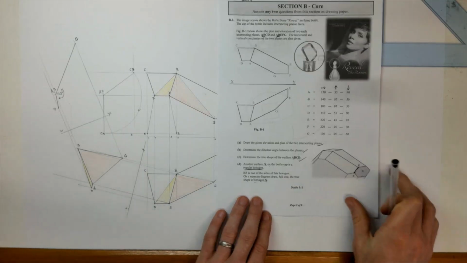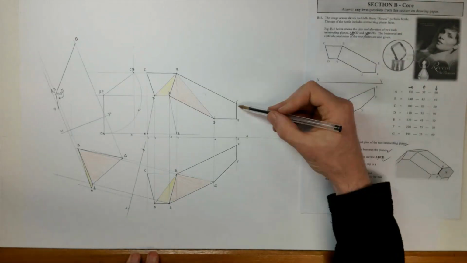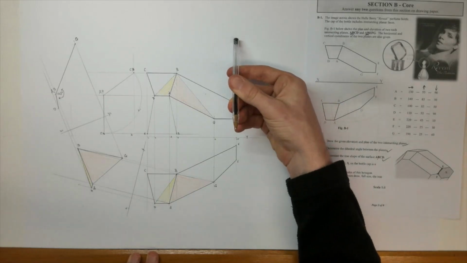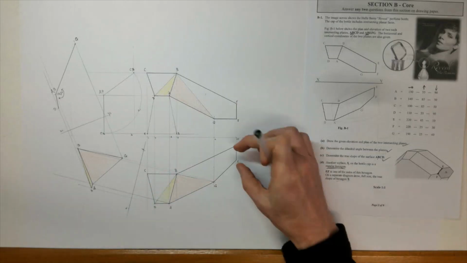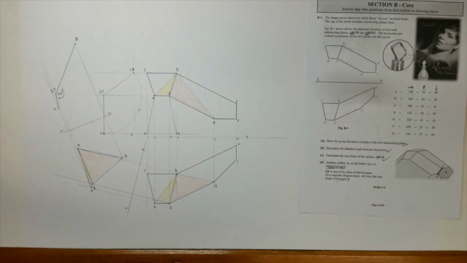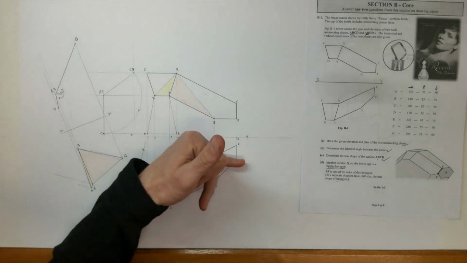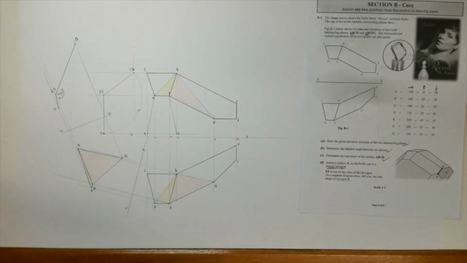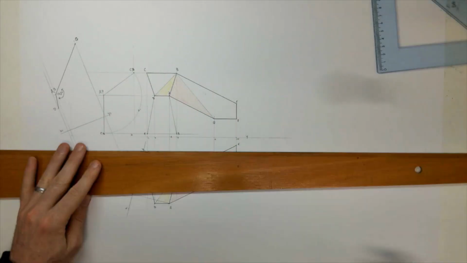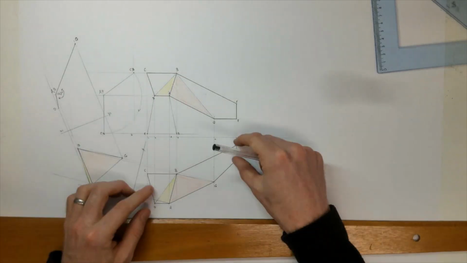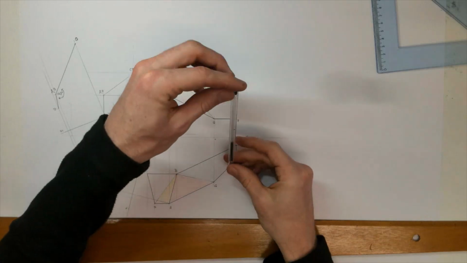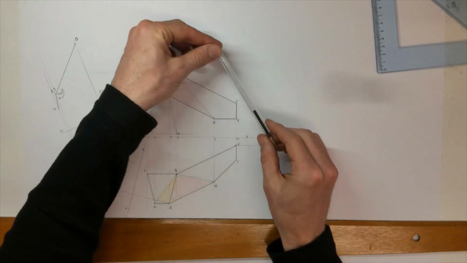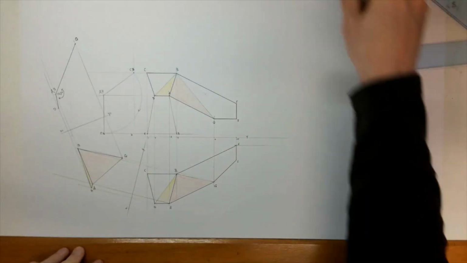Okay, so let's look first of all at E and F. So E and F there, it's sloping away from us in this view, and in this view sloping up towards us. So it's not a true shape or true length, excuse me, in either of those. So I could either project out here and draw an auxiliary elevation of it, or I can rotate it, and I'm going to rotate it around to find the true length. So I'm going to rotate F into that position. So F is going from here into this position, so when we look at it in elevation, we see it's the true length.